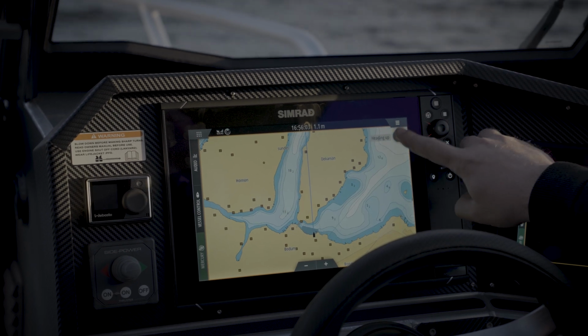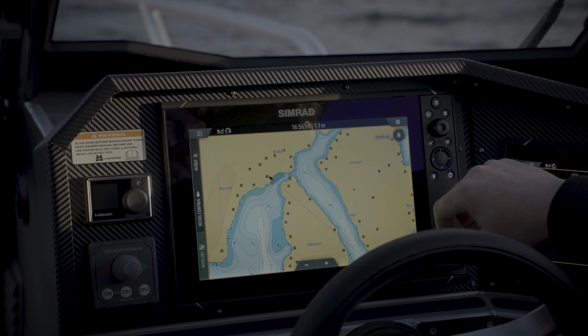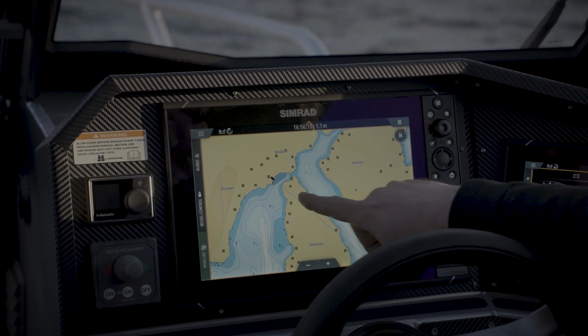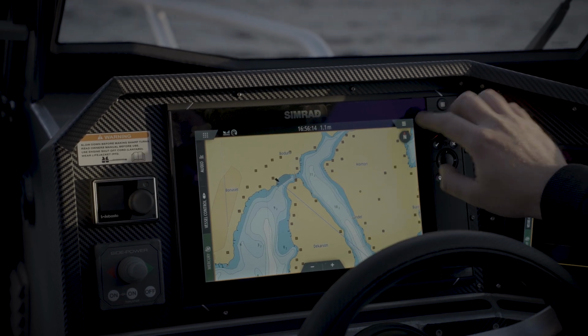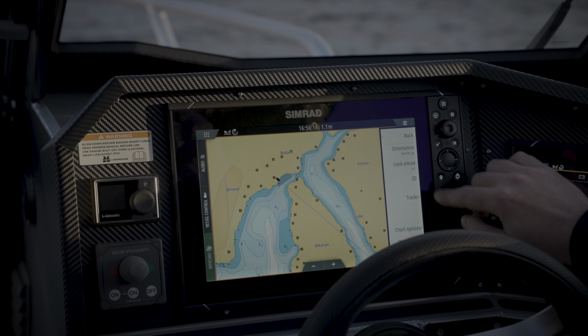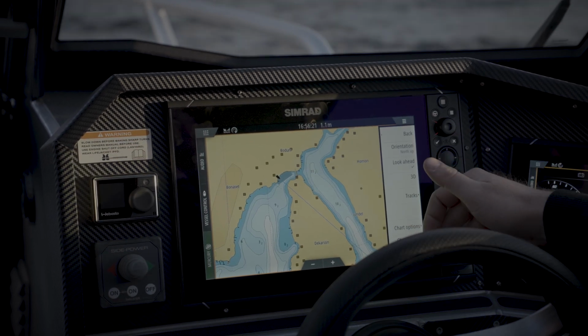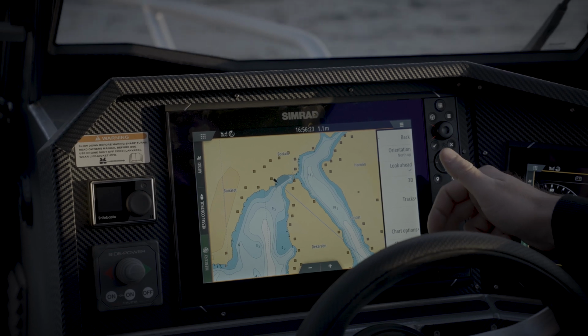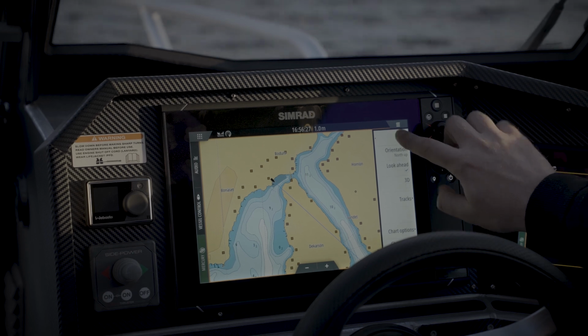But pressing it once we get head up. Pressing it again you get course up, and pressing it again you're back to north up. You could also choose if you like to have the boat central, or as in this case, to look ahead. Personally, I like to have look ahead because I'm more interested in what is in front of my boat rather than behind. So I would like to keep this look ahead.